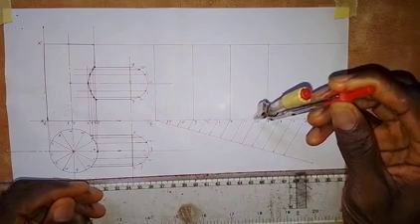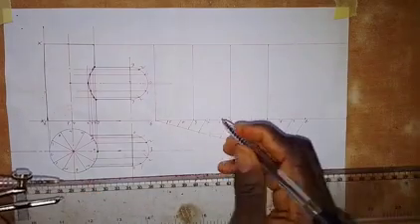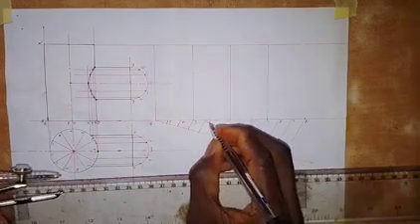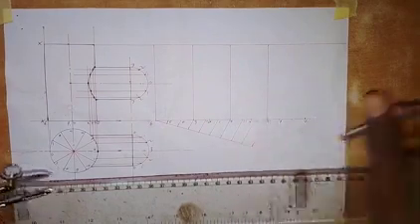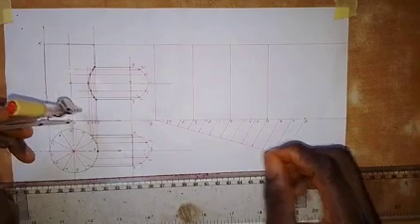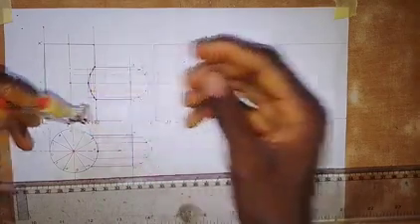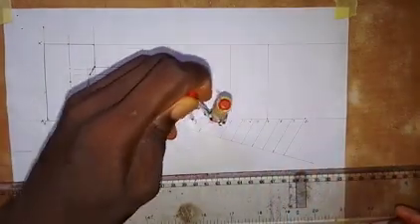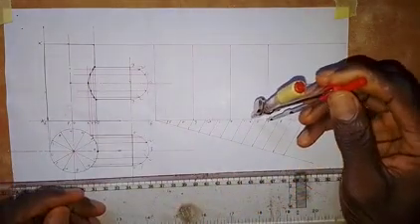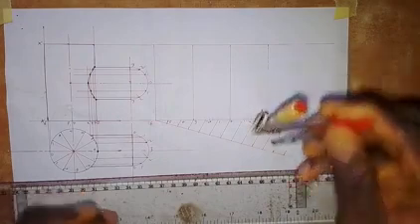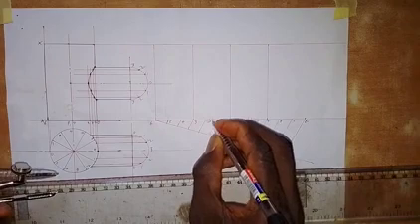Then at 9, I make an arc here. So this is point X, and we also have point X here. Next is from 3 again to Y. Putting it at 3 here, I make an arc here, and also putting it at 9, I make an arc here. So this point is point Y, and this is also point Y here.